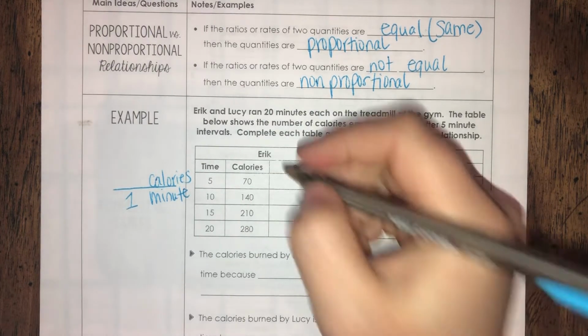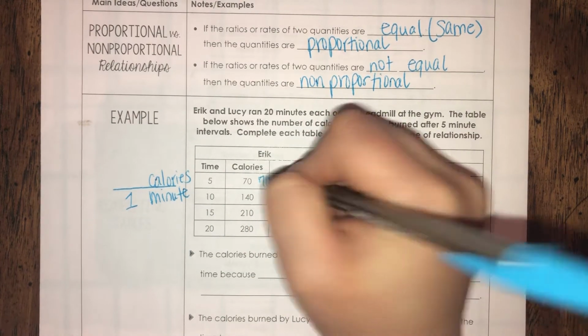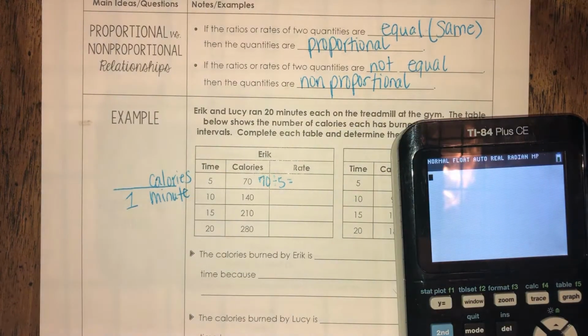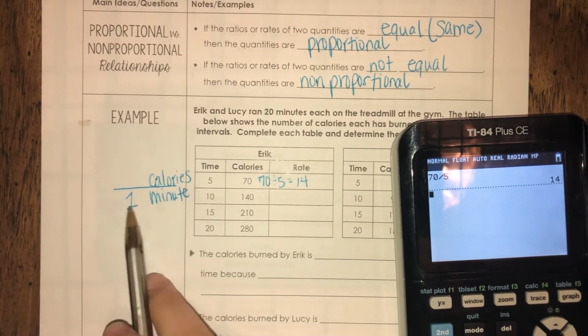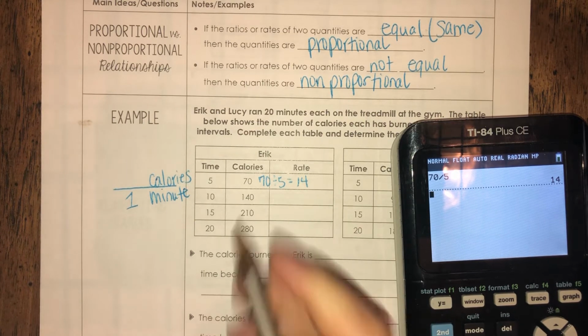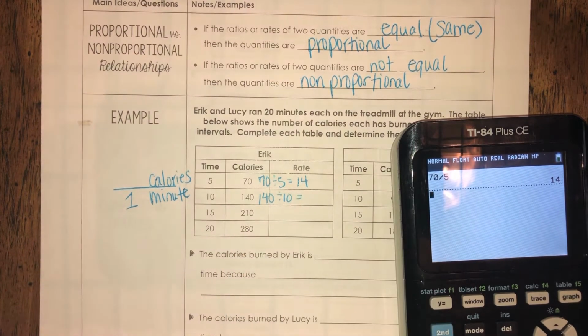If we did 70 divided by 5, we need to figure out what that would be. So breaking out that calculator, 70 divided by 5 is 14. So Eric has 14 calories per 1 minute. If he is proportional, what does the next one have to be? Let's check. 140 divided by 10.